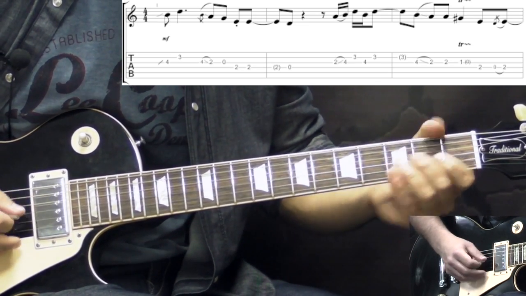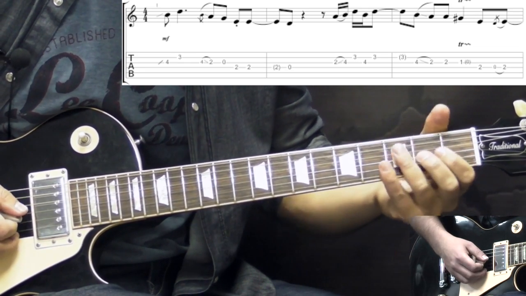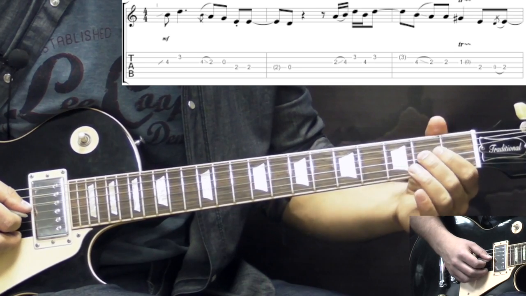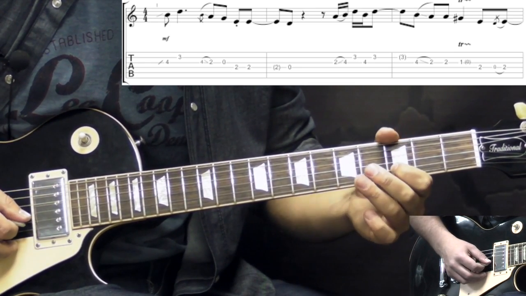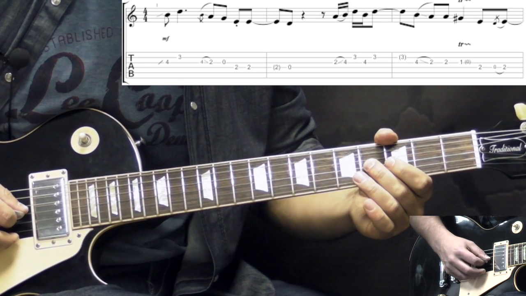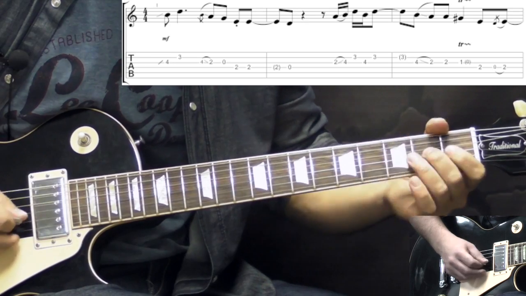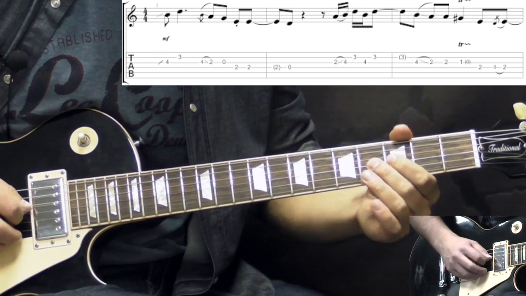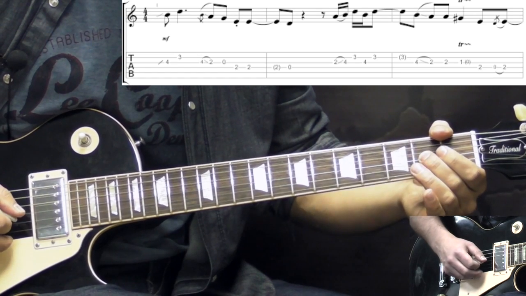Next phrase. So here I'm sliding from the 2nd fret to the 4th again on the G string. Then pick 3rd fret on the B. Back to G string 4th fret, and then again back to B 3rd fret. And then I pick the G string on the 4th fret, sliding down to the 2nd fret.